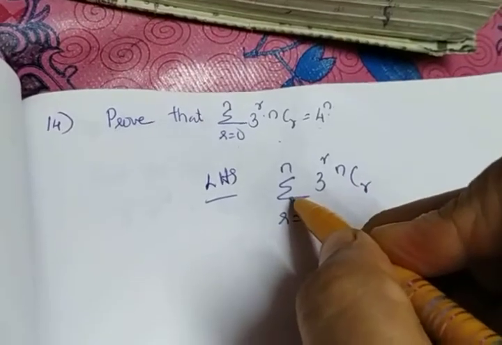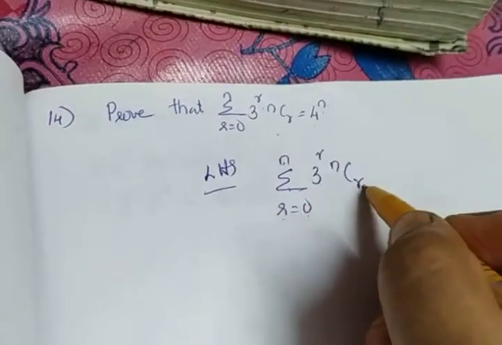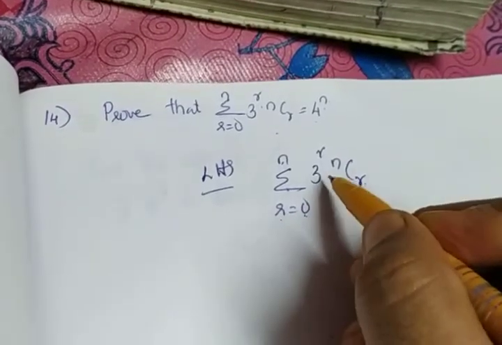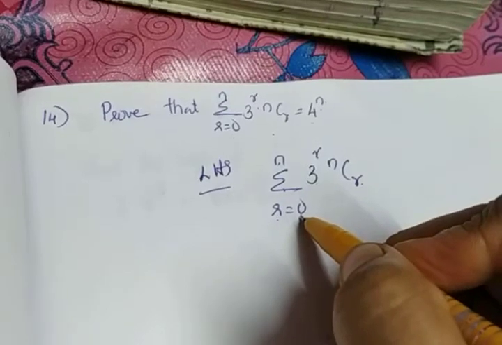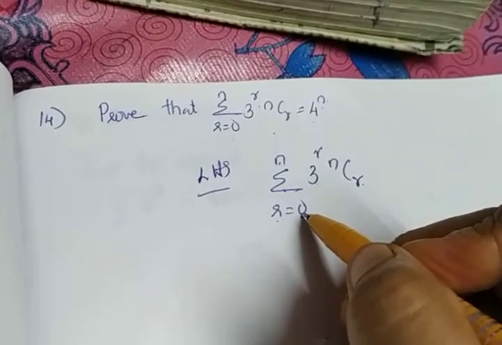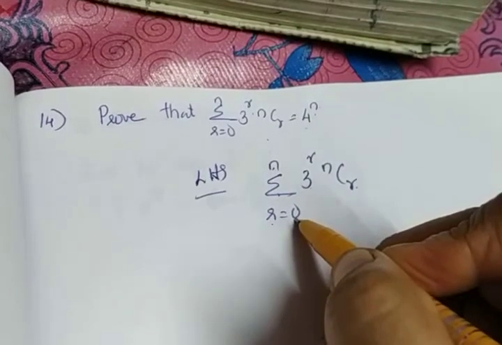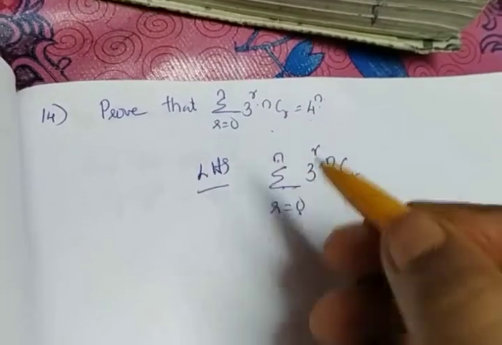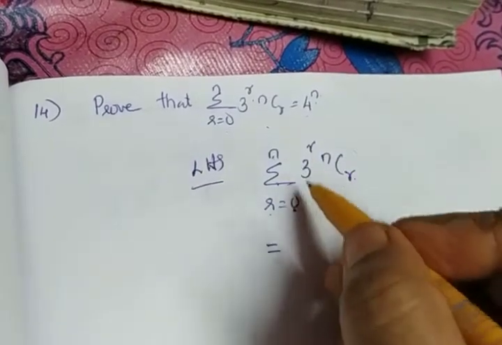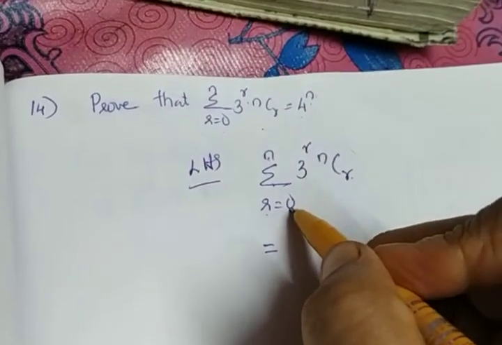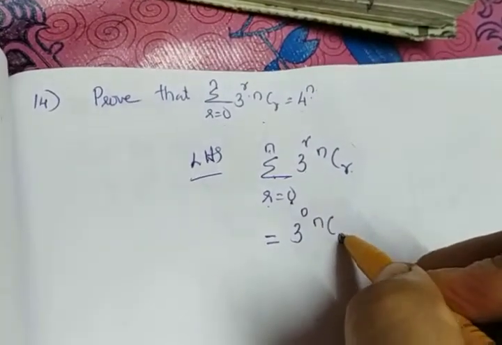Sigma stands for summation. What does r equal to 0 to n give us? Here instead of r we can give the value 0. The next value I have to give is the next integer nearer to 0, which is 1. So I can give the value of r first as 0, then 1, then 2, 3, 4, 5, 6, etc. up to n. So it's a summation. The first term we get by putting the value of r as 0. So the first term will be 3 raised to 0 into nC0.